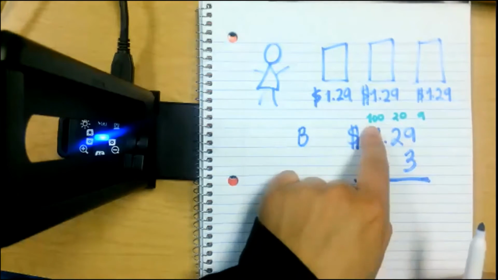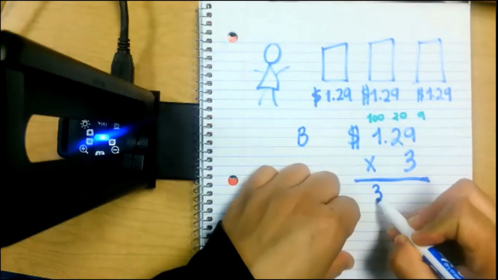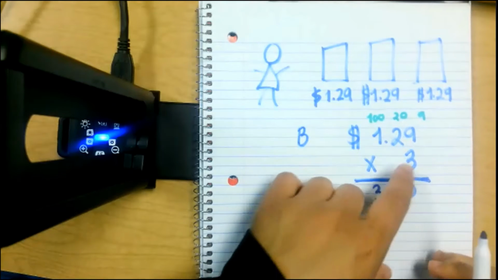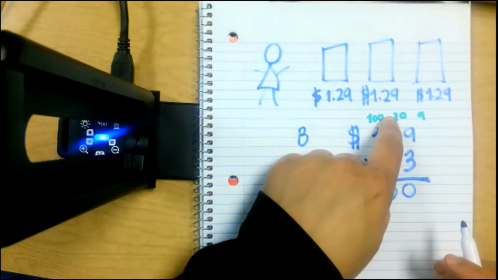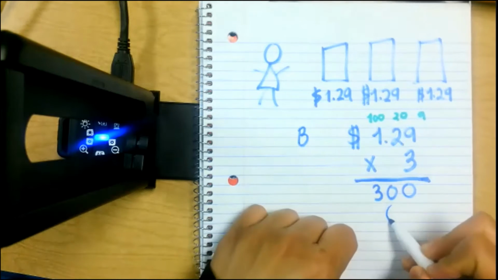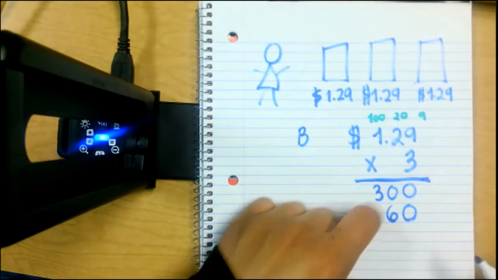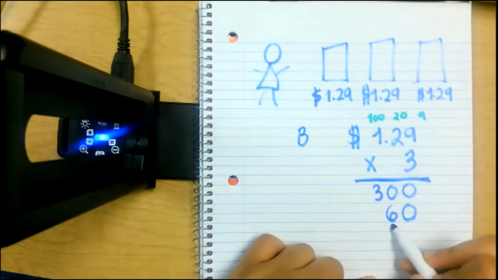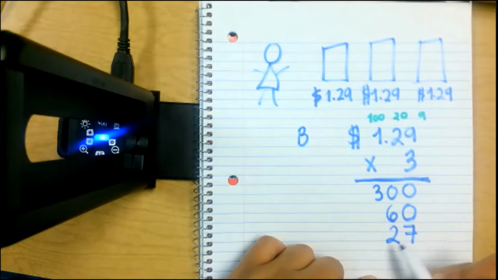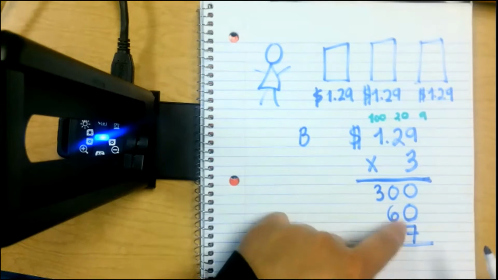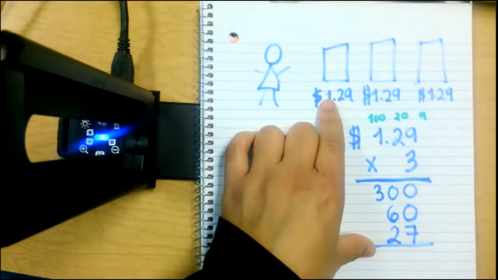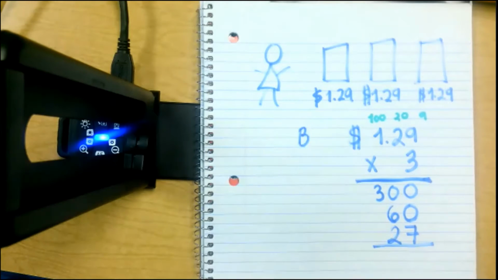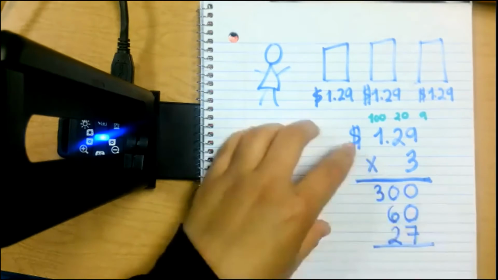So it would be 3 times 100, which is 300. Then we have 3 times 20. 3 times 2 is 6, and then I have that 0, right? And then 3 times 9 is 27. Do you have any questions about this step that I did here? Nope, I completely understand. Okay, good. Shayla, do you have any questions?